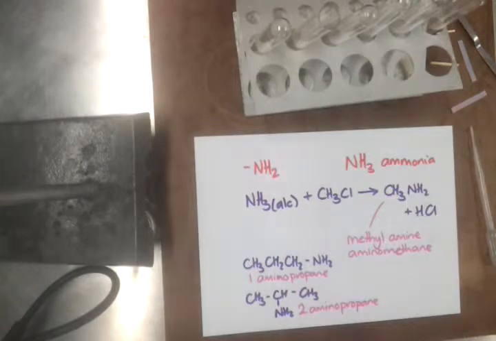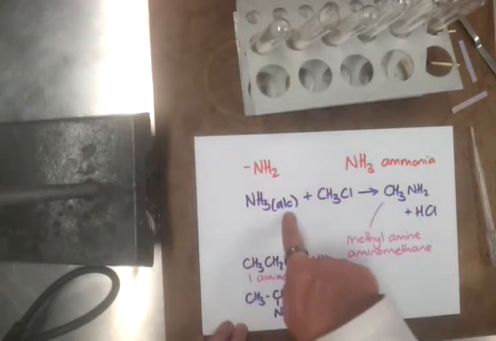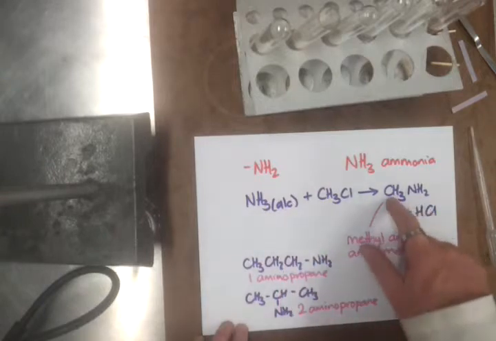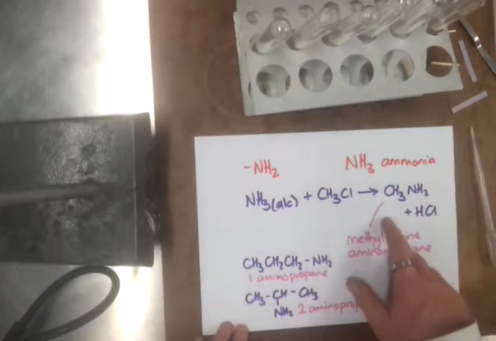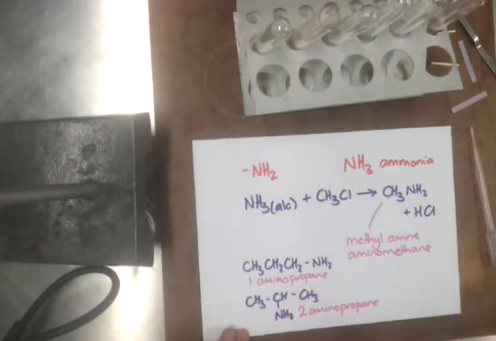Okay, so preparation. They're made from a haloalkane being reacted with ammonia dissolved in alcohol, doing a substitution reaction and leaving HCl dissolved in the alcohol.